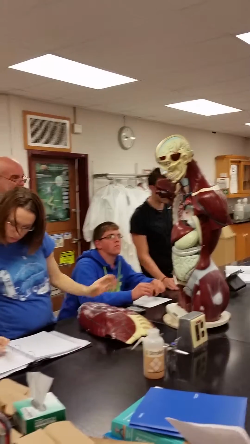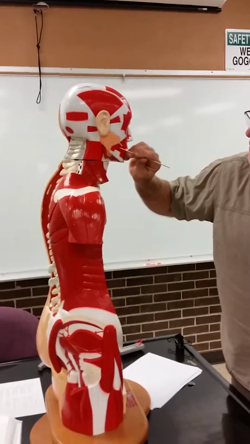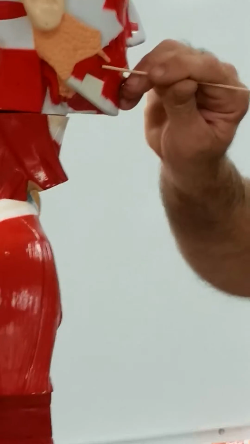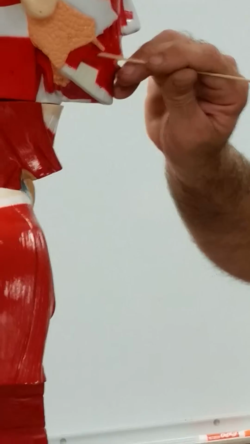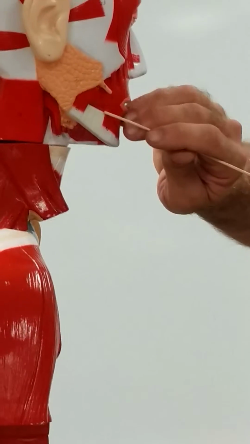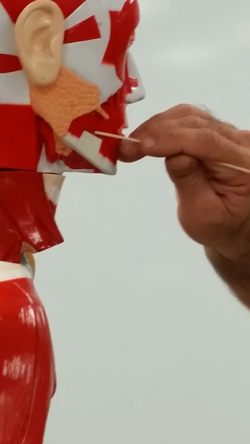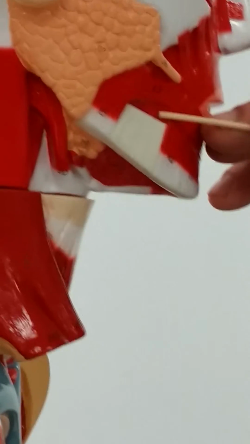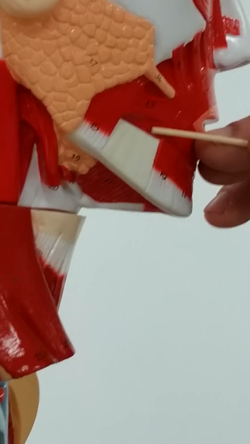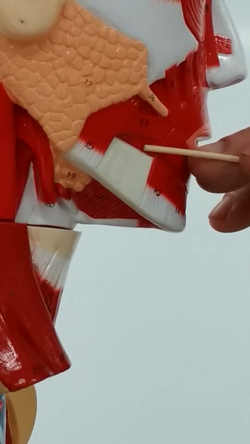The risorius is 13. So on this one, 13 is the risorius, just like yours. But the buccinator, on the regular model, it's right deep to the risorius. It's number 14 on the regular model, and 18 on yours, correct? 18 on Fred. All right.